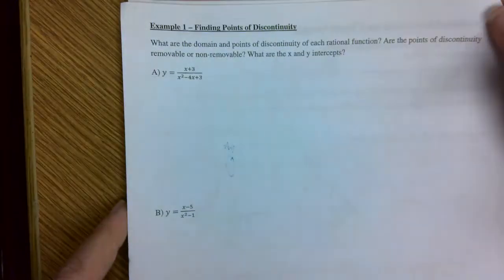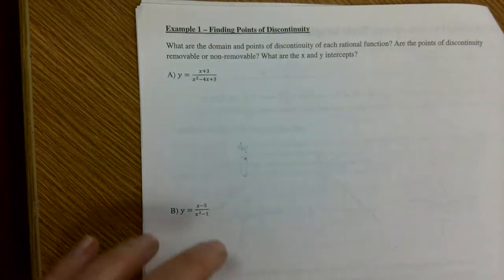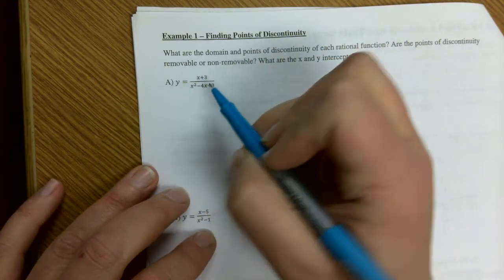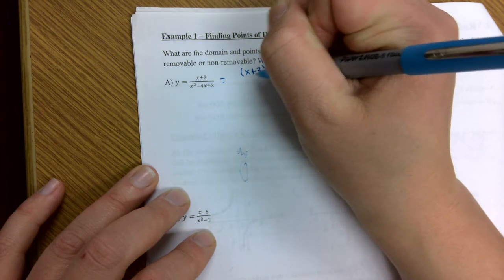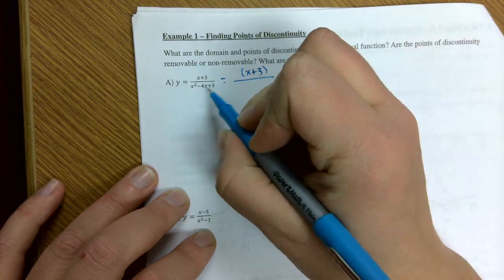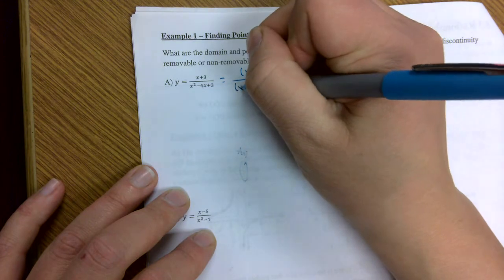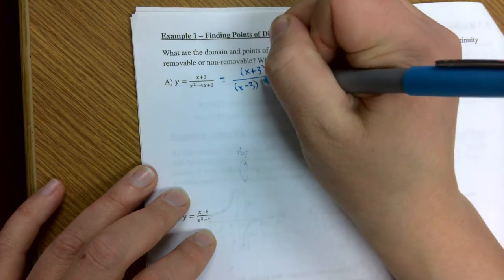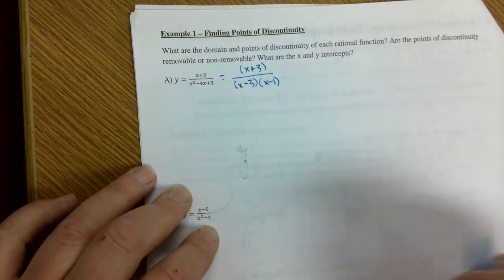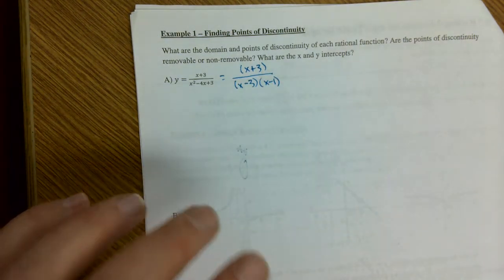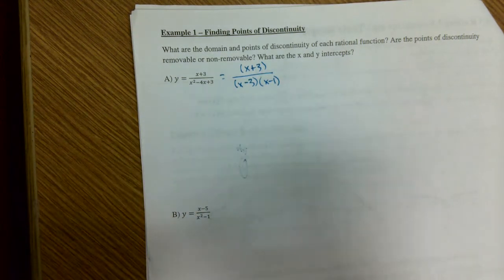So if I'm looking at this, we first want to factor this part down here. So if I were to factor this, I need numbers that multiply to get 3 and add to get -4, which would be x minus 3 and x minus 1. The domain will always depend on the bottom of your fraction. So because I have these two right here, I have two domain restrictions.